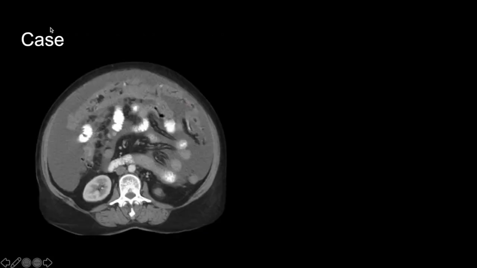So if we look at this case here, this is a 70-year-old female who comes to the emergency department with abdominal distension. We'll orient you to the anatomy when we start scrolling through CTs, but here we have the right side of the patient here, left side of the patient here, back and front. There's all this low-density free fluid in the peritoneal cavity. This is ascites, or free intraperitoneal fluid.